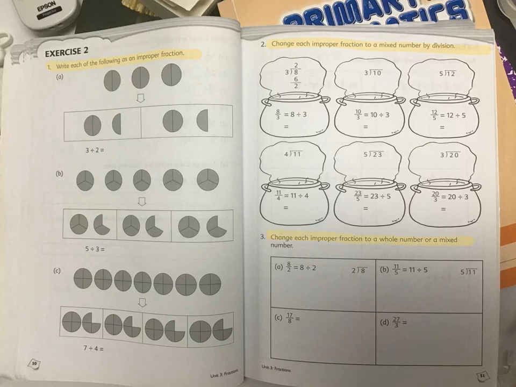And finally, change each improper fraction to a whole number or a mixed number. It sounds like some of them are going to go in there evenly. So you're not going to have any pieces left over. Good luck. This will be in assignments as well, or you can take a snapshot of this and submit it that way.